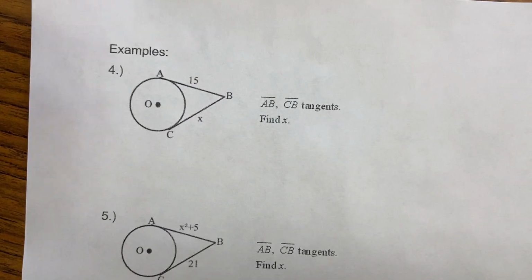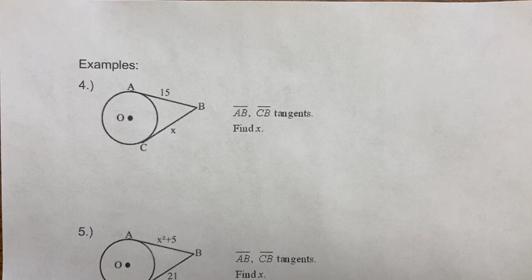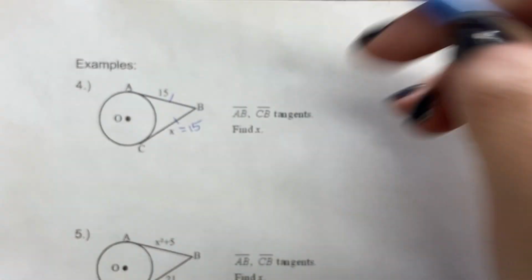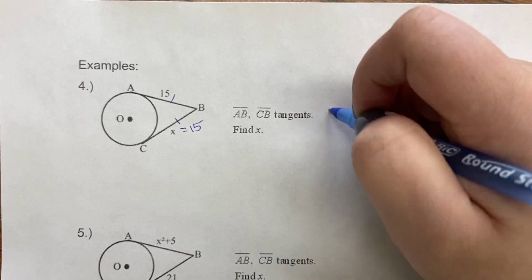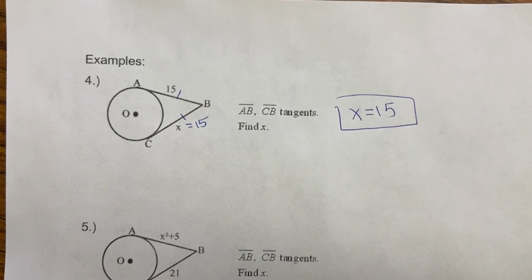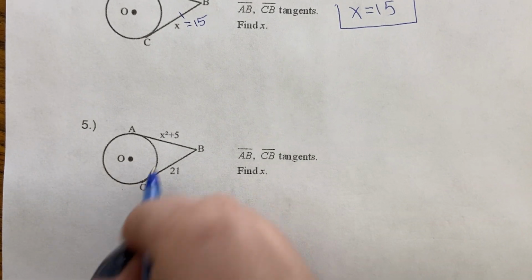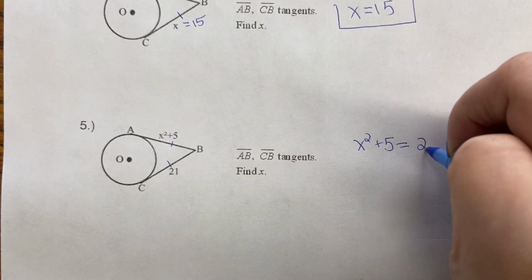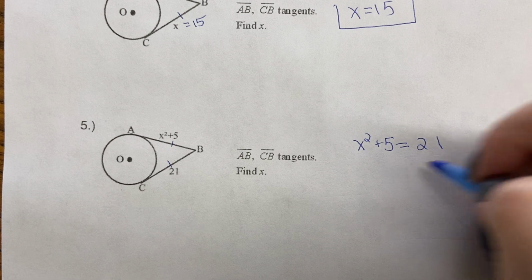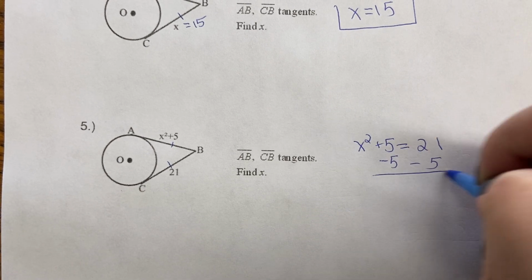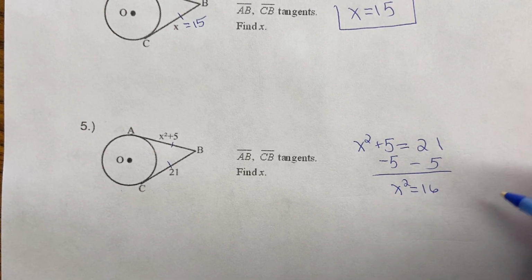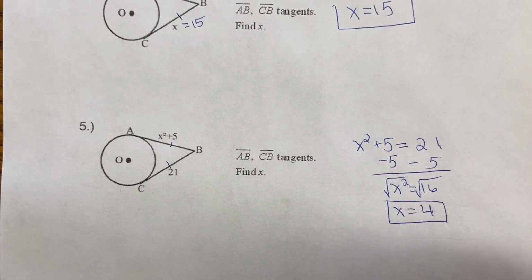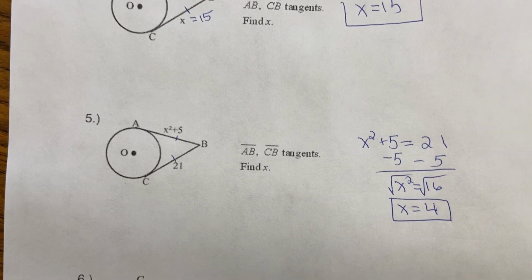Looking at some hat questions. For the first one, again, not meant to be hard. This is 15, it's going to equal it. Super easy. For number 5, you set these two equal to each other. So x squared plus 5 would equal 21. The easiest way to solve that is subtract 5 on both sides. X squared would equal 16, square root both sides, and you get 4. That's it for that one.